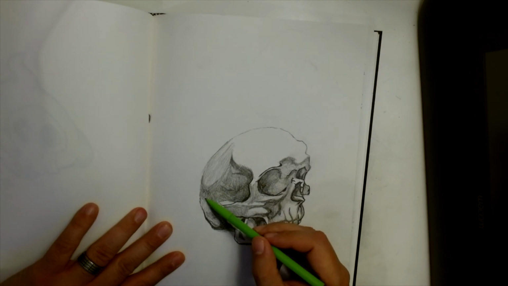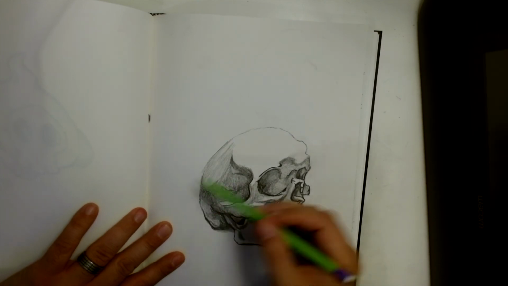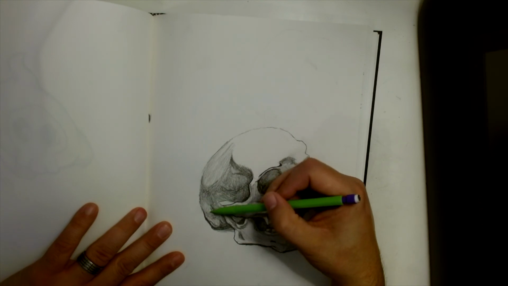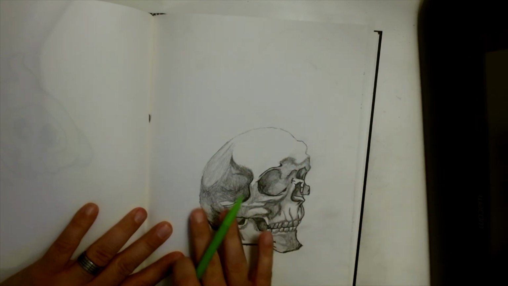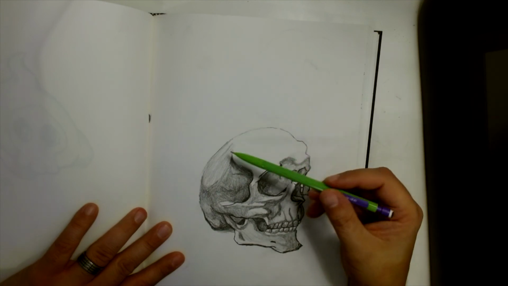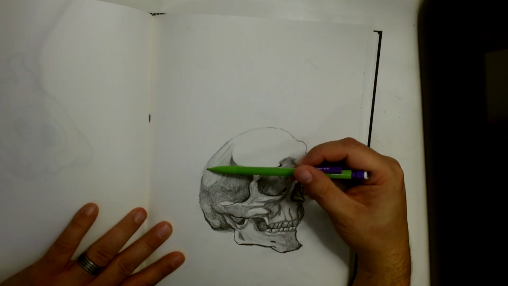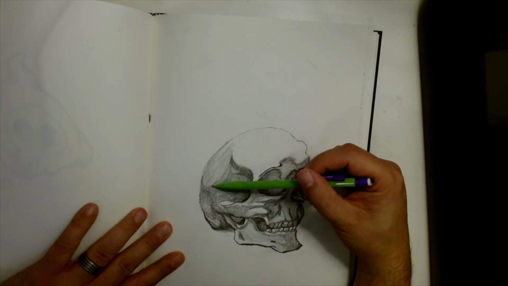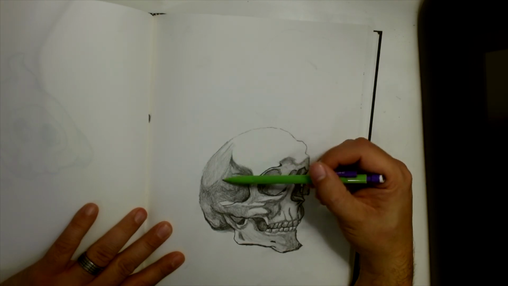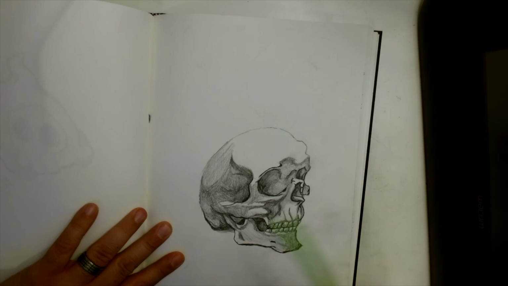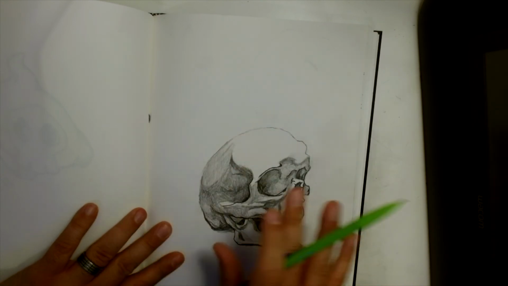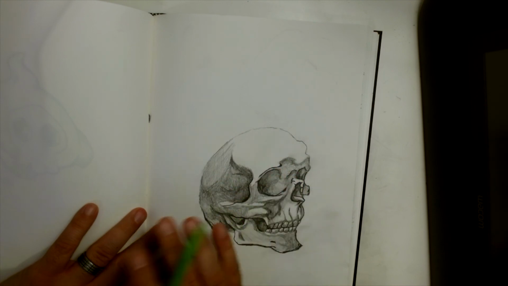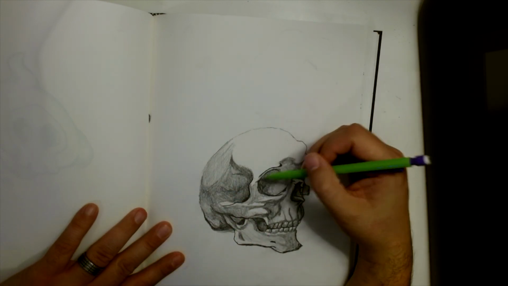And I'm just going over it several times until I get a nice blend out. Okay, so you can see now it has a little bit better transition. I can come in here, put a few extra hatch lines to kind of blend that out towards the top of the skull. Okay, so now we have this whole dome section still open up here.